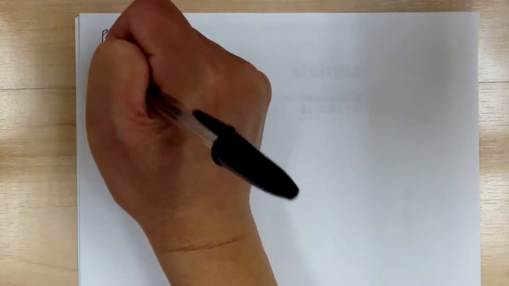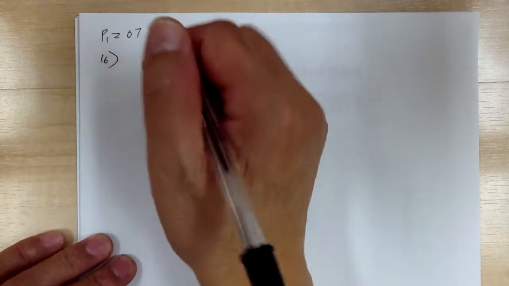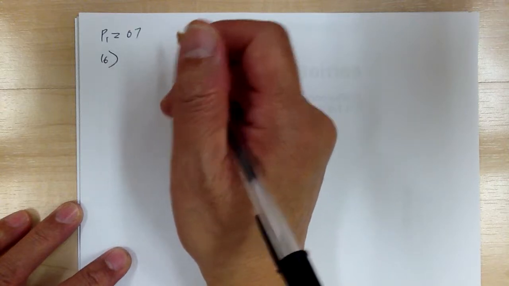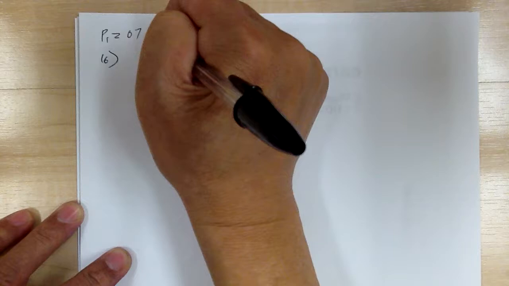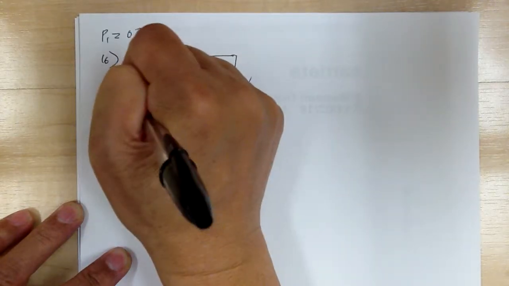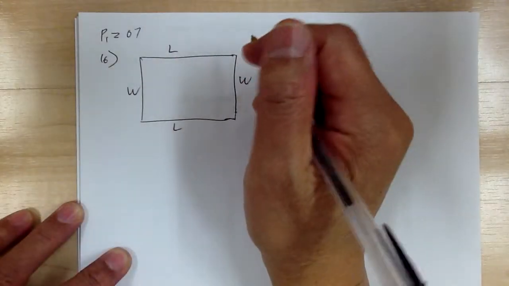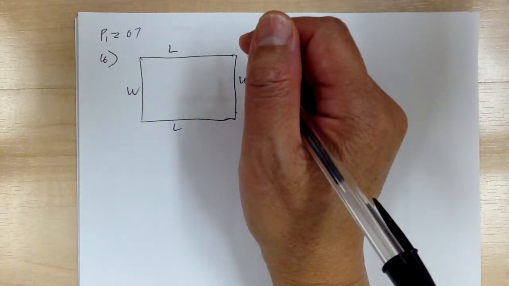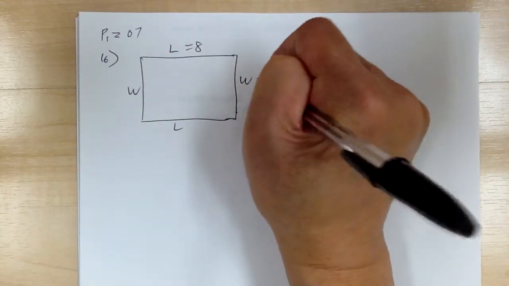Okay, number 16. Number 16 says the length and width of the rectangle. So right away, you stop reading and you draw the rectangle. As soon as you see the word rectangle, you've got to do this. Draw the rectangle, label length, width, length, width. Then now you go back and read. It says length and width of the rectangle are in a ratio of 8 to 5. So equal to 8 to 5.